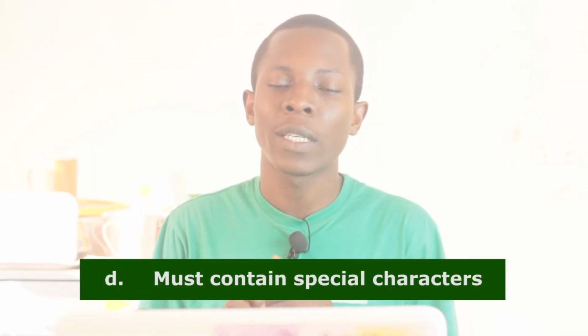So let me just put it all together. We will say that a secured password is one that has at least 8 characters and contains a capital letter as well as a numerical value and a special character. When you talk about a special character, it refers to any of the other characters apart from the numerical values and the alphabetical letters on your keyboard. So something like a full stop is a special character. Something like the at symbol is also a special character. So you want to use a combination of all these.